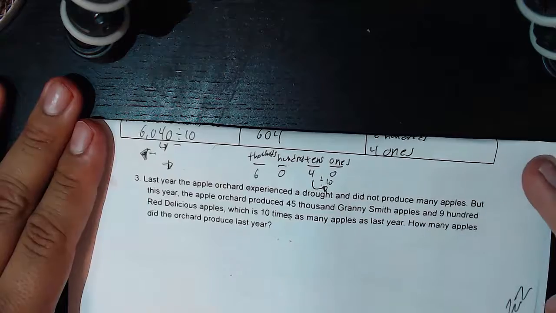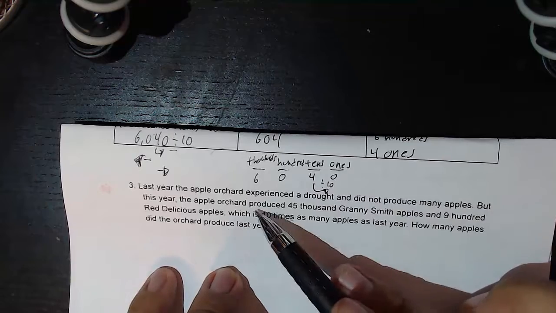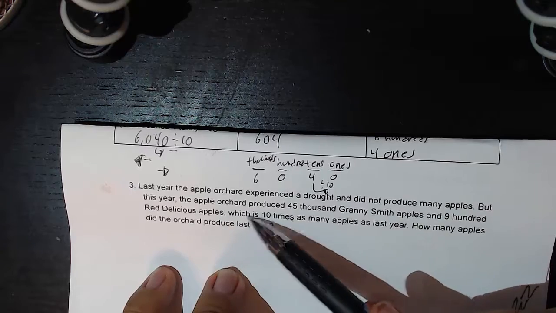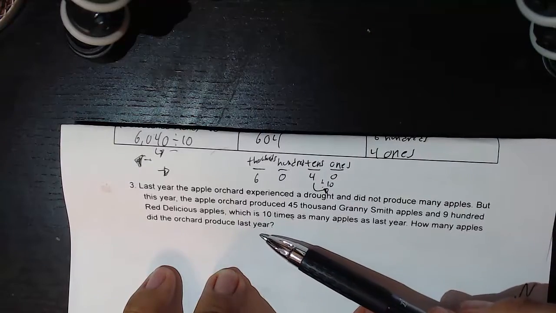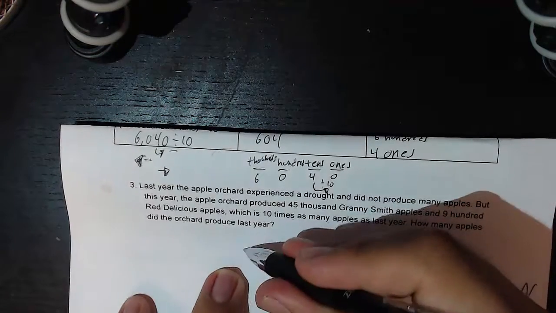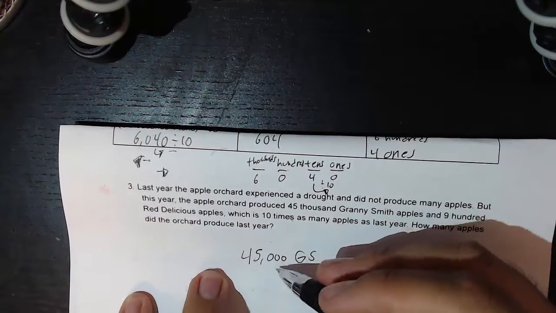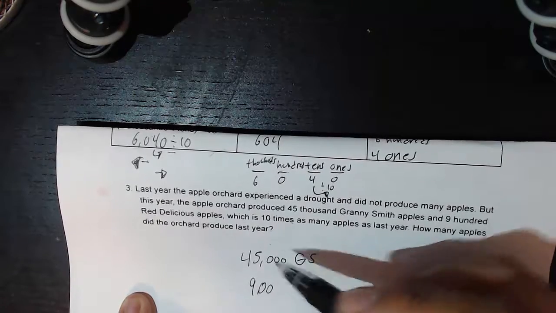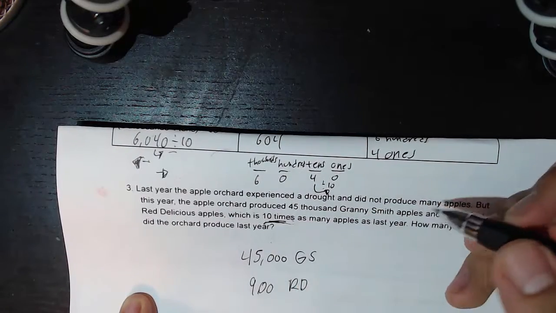There we go. Last year, the apple orchard experienced a drought and did not produce many apples. But this year, the apple orchard produced 45,000 Granny Smith apples and 900 red delicious apples, which is 10 times as many apples as last year. How many apples did the orchard produce last year? So if the orchard produced 45,000 Granny Smith apples this year, let's write that down. 45,000 Granny Smith apples and 900 red delicious apples. So RD for red delicious, which is 10 times as many apples as last year.